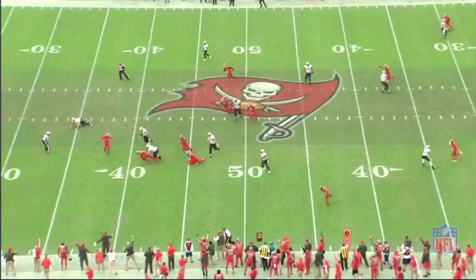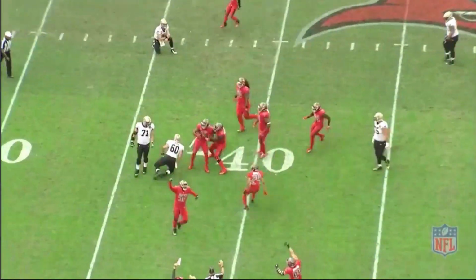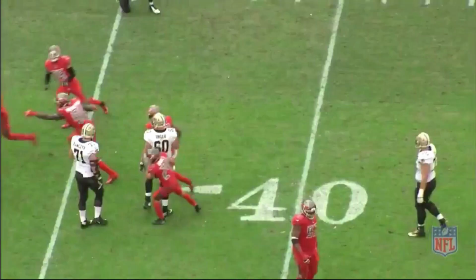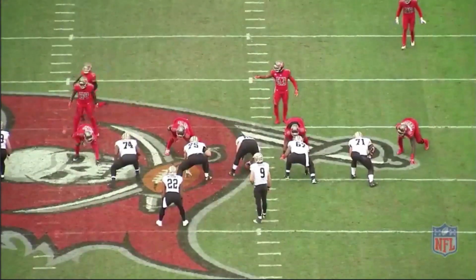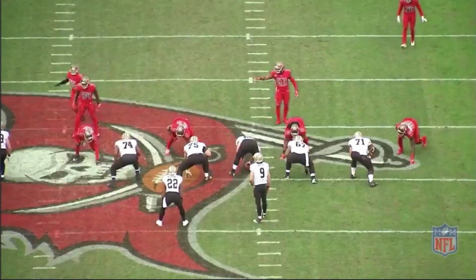The next, and this element chaps my ass, and if you watch this channel, you understand this because I talk about it all the time that I see it. So right here, you see the linebacker. Sort it out.